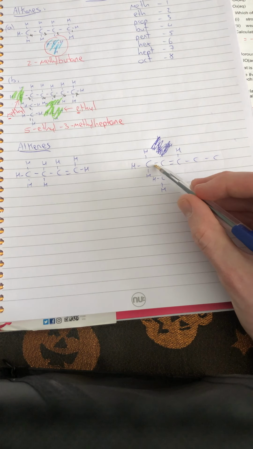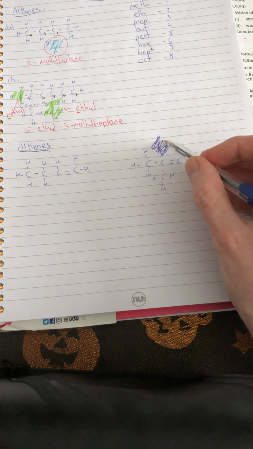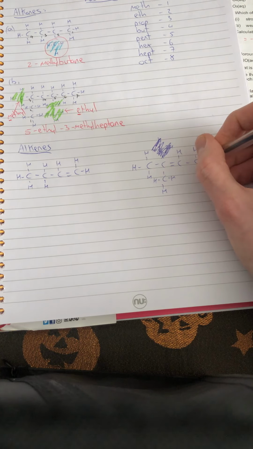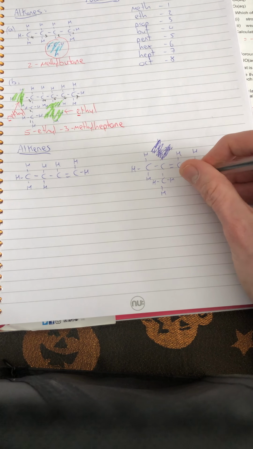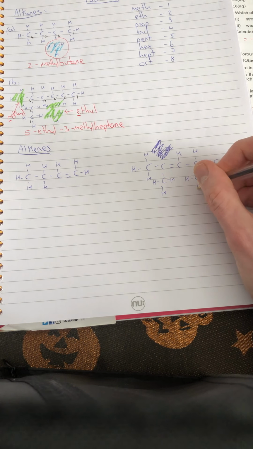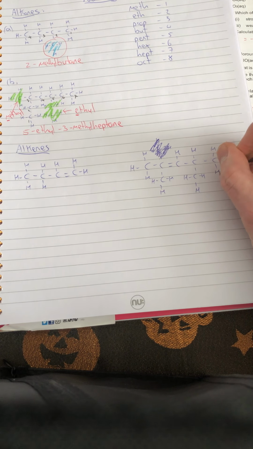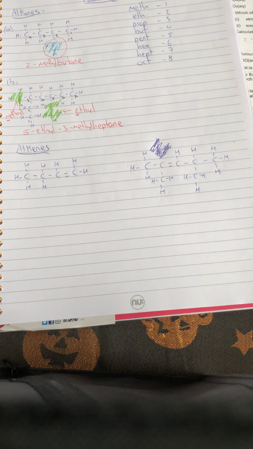That carbon can only have 1, 2, 3, 4 bonds there, so I can't have a branch there. So instead, I'll put my branch here. Okay, so remember, every carbon can only have 4 bonds coming out of it.